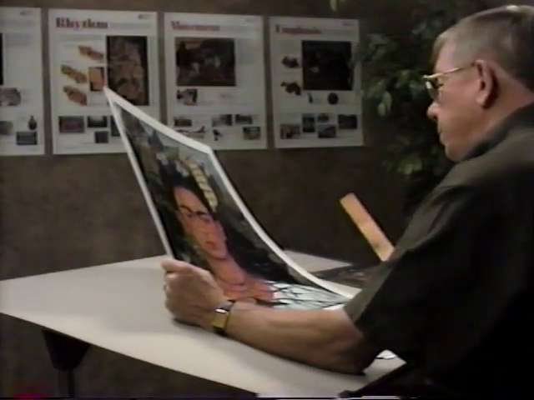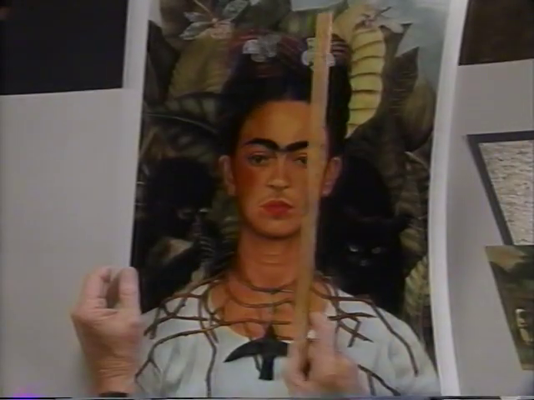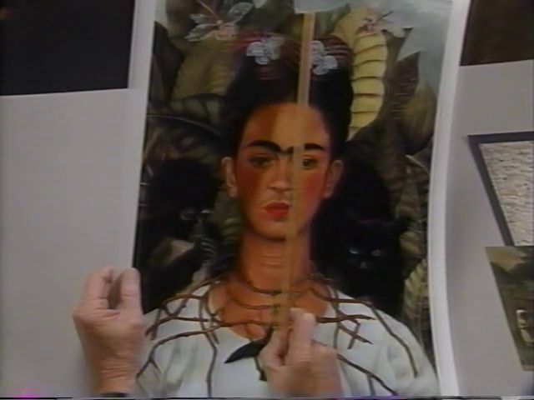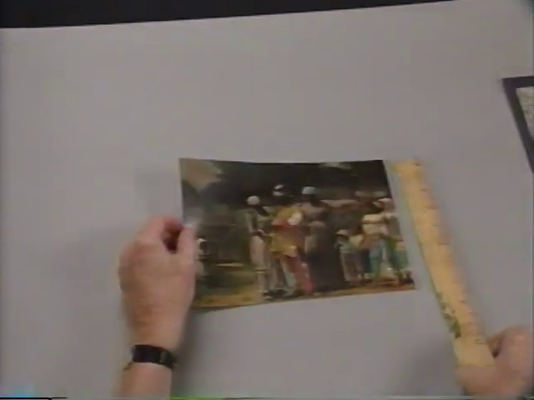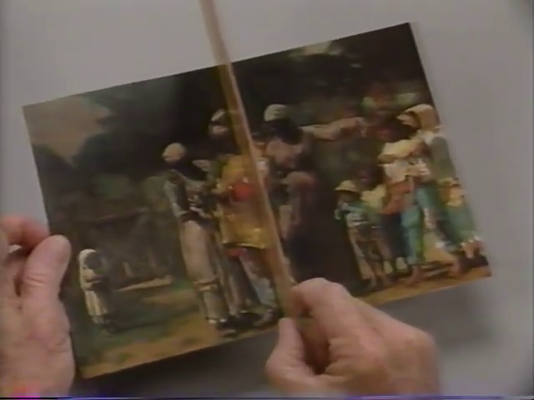Paintings also can either be symmetrically or asymmetrically balanced. This painting by Frida Kahlo is symmetrically balanced, with almost everything on one side being the same as that on the other. Winslow Homer's painting has many more objects on one side than it does on the other. It's not symmetrically balanced. If we put a line down the middle, there's more weight on one side than the other, but the little bright spot over here seems to balance all of this weight on this side.